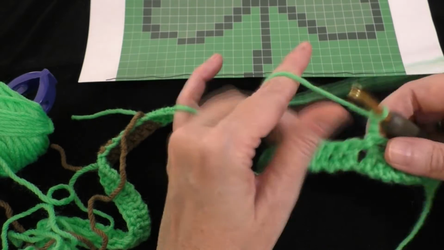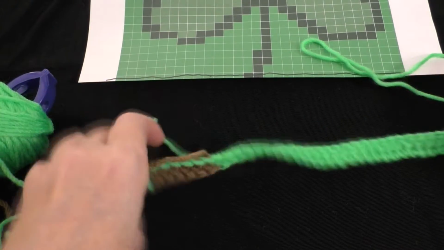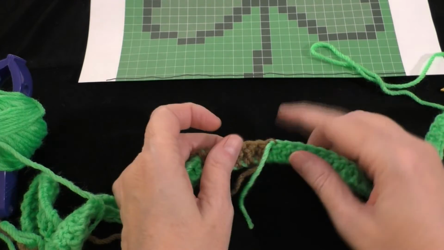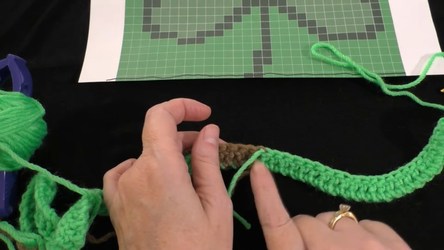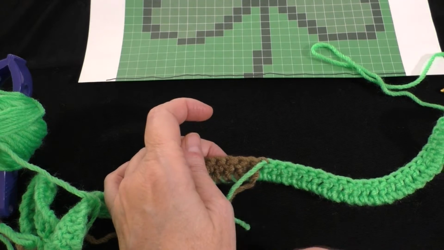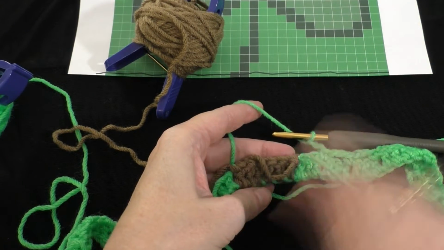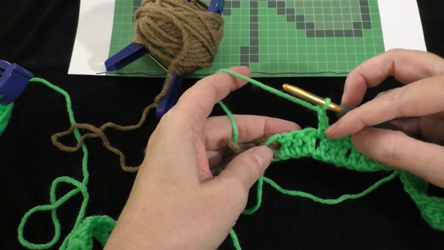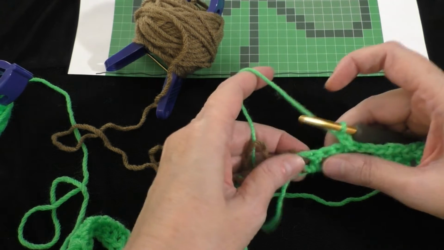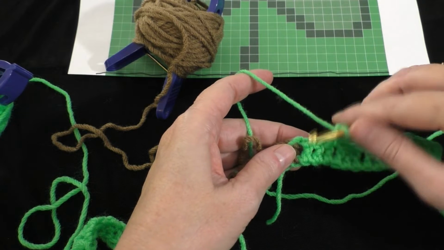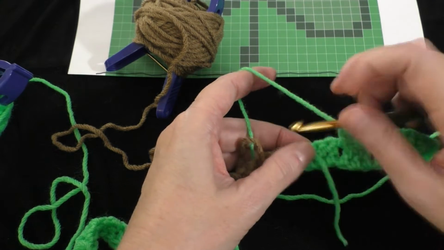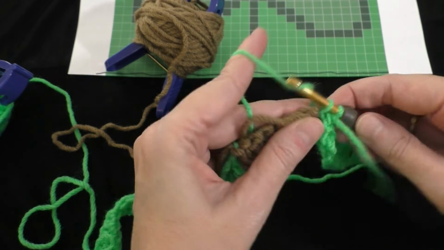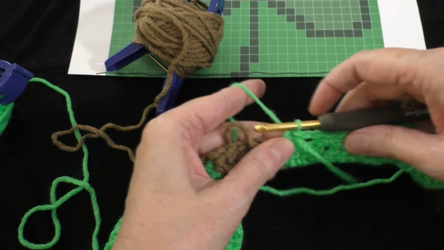Chain 2. Now, go ahead and keep doing that, and when we get to where the stem color is, I will meet you there and show you what we need to do. So I've got up to right before the stem color is starting again. I single crocheted right there, I chained 2, and then I'm going to skip 3 double crochets and single crochet in between that third double crochet and the next one, just like regular.